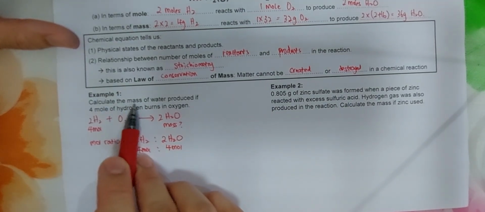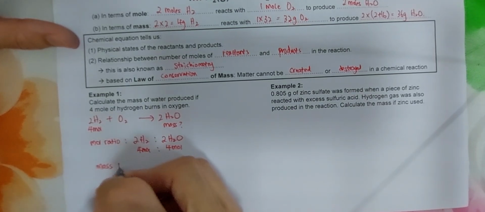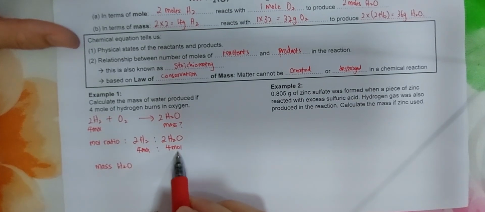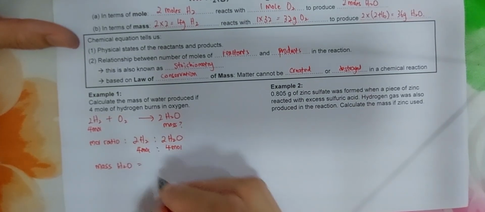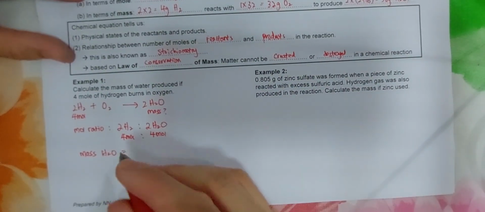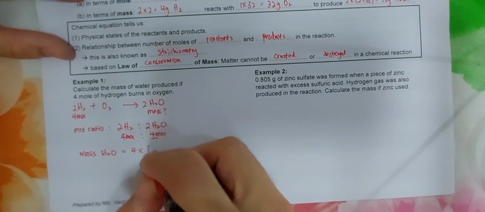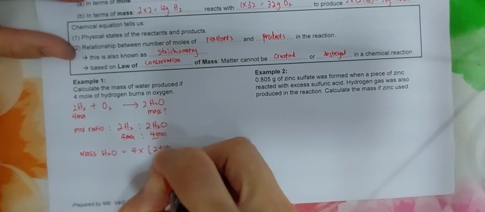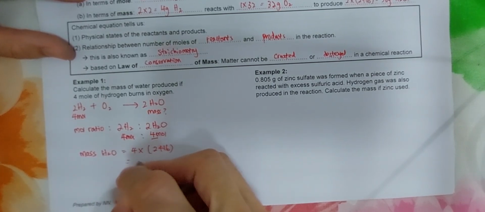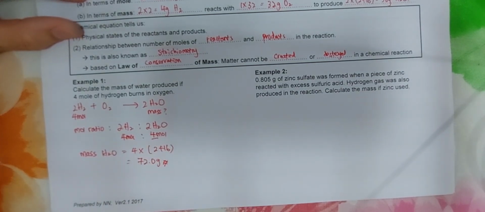And then you're supposed to find the mass of water. So the fourth and final step would be to convert the number of mole of water to the mass, which is mole times the Mr. So mole, which is 4 mole here, times the Mr. Mr for H2O is 2 plus 16. And that would give you 72.0 gram. Always leave your final answer in 3SF.